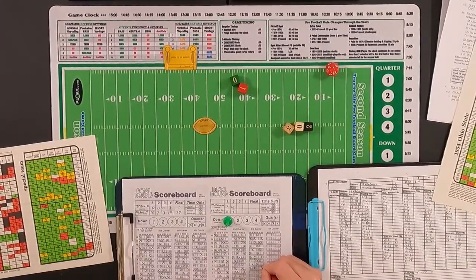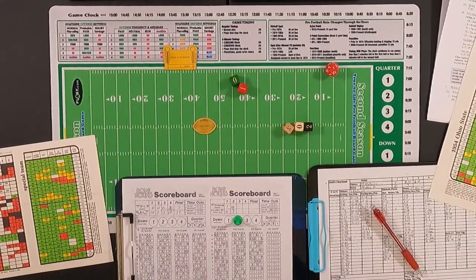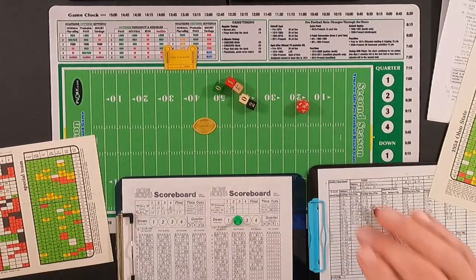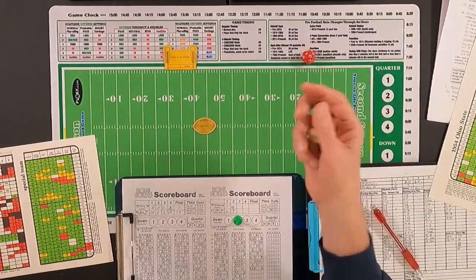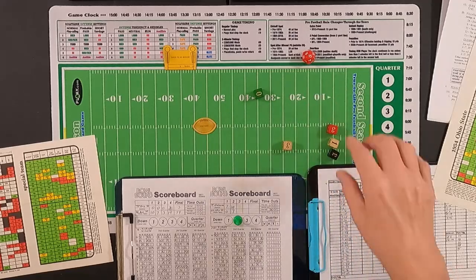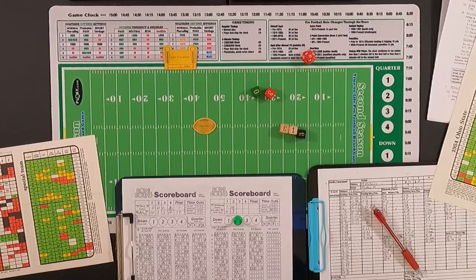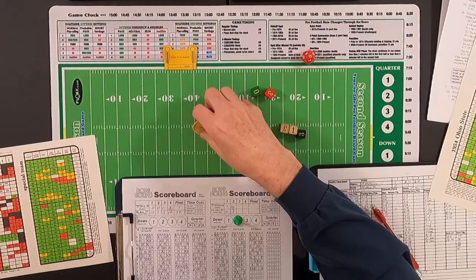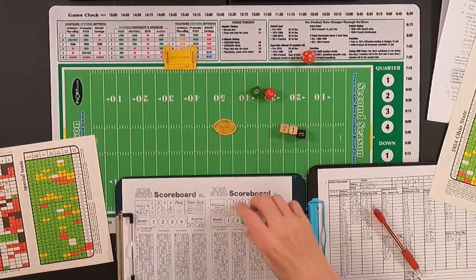And second down and 9. I'm gonna run a draw. I haven't done a draw lately. He ran a 15 on 2nd and 9, which is F, blitz. He blitzes against my draw. He gets a 3, which is pretty good for them. A 3 is -2. I have a 34, -6, -8. Oh my God, 5. -8. 1, 6, 7, 8. Third down.